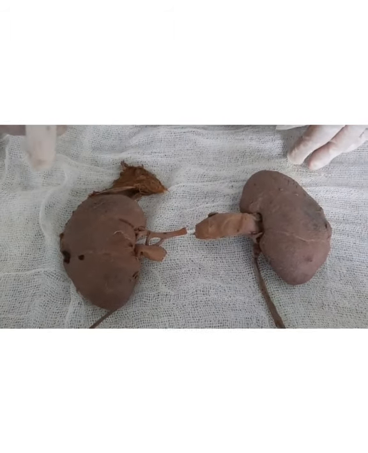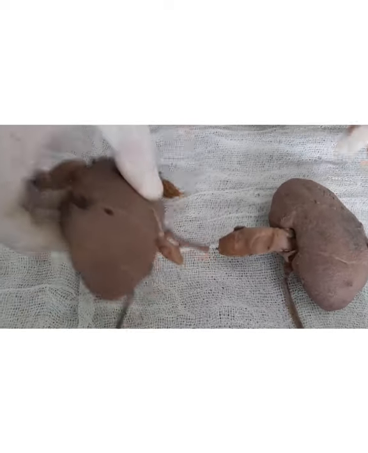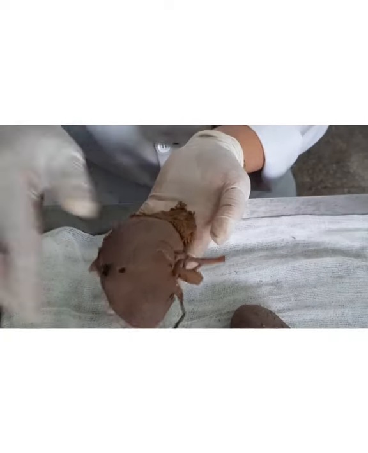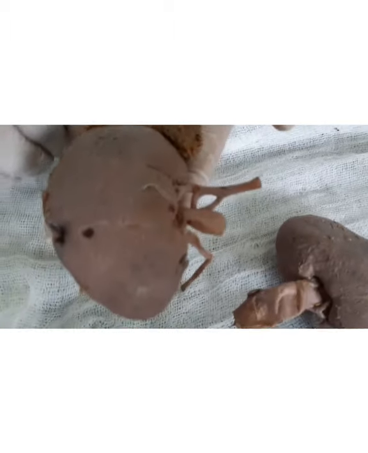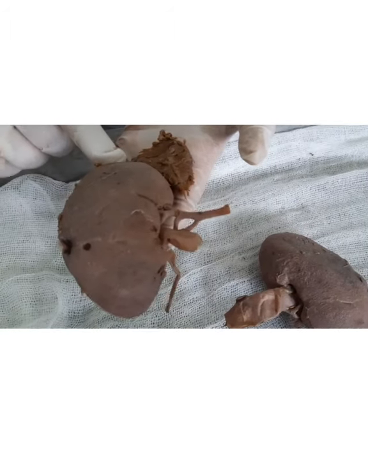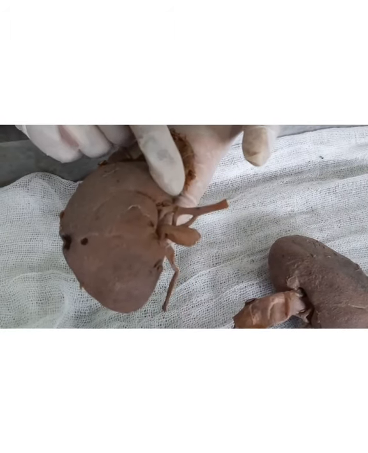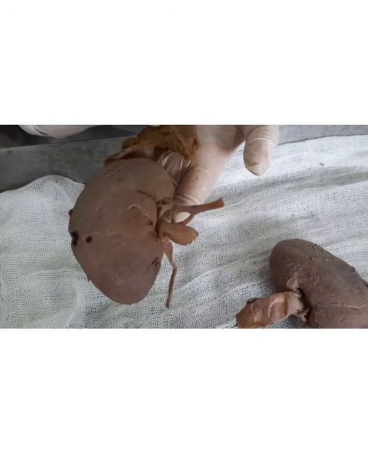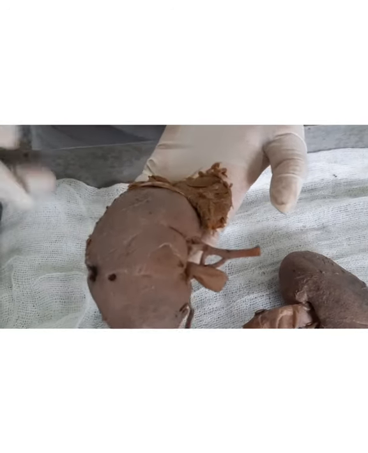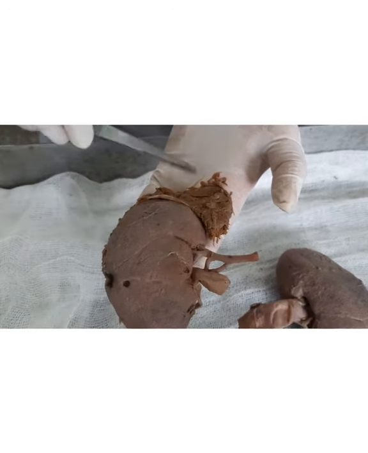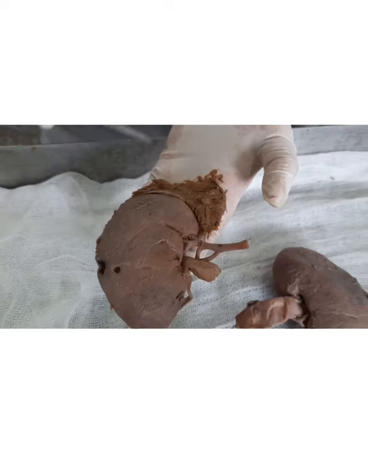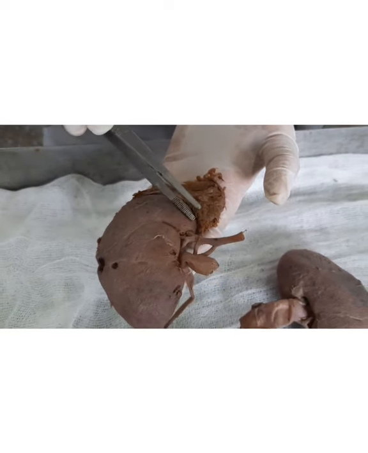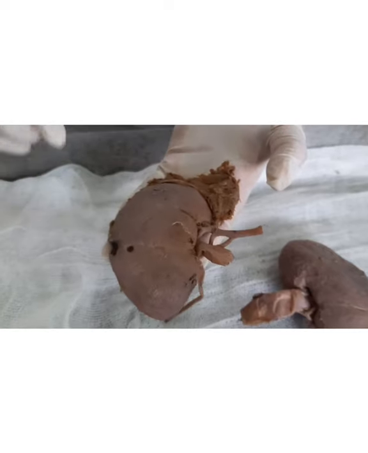Now coming on to the anterior relations of the right kidney. The anterior surface of the right kidney along the upper pole and the upper part of the medial border is in relation with the right suprarenal gland. See here, we have the right suprarenal gland attached to the upper pole and part of the medial border.